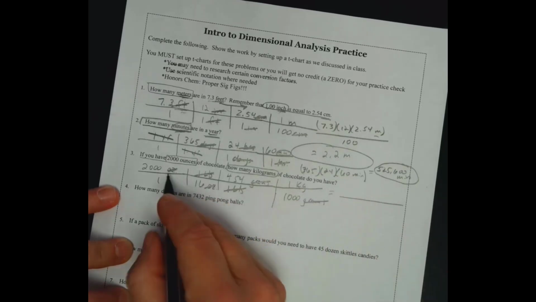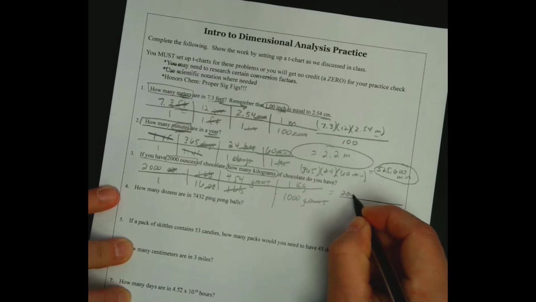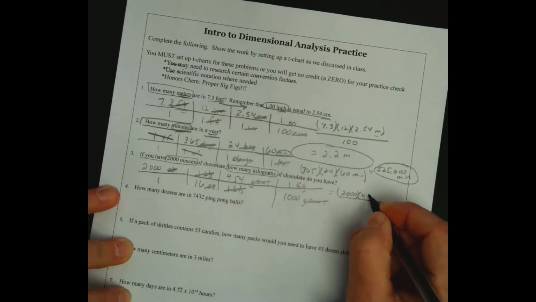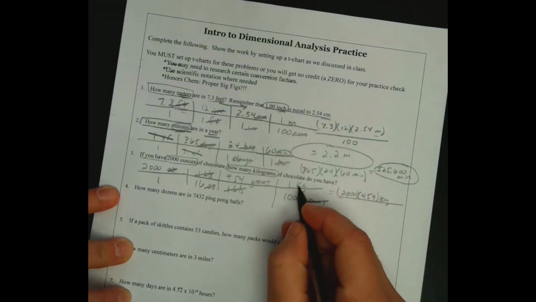So now I can go through and I can do some math. Now for this one, I'm going to have to set this up. I got a lot of work to do here. I have the unit that I need because I've canceled out grams. So now I have to take 2,000 times 454, and we've got our unit of kilograms over here.